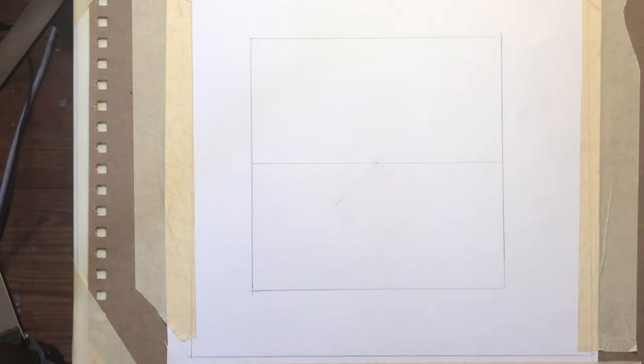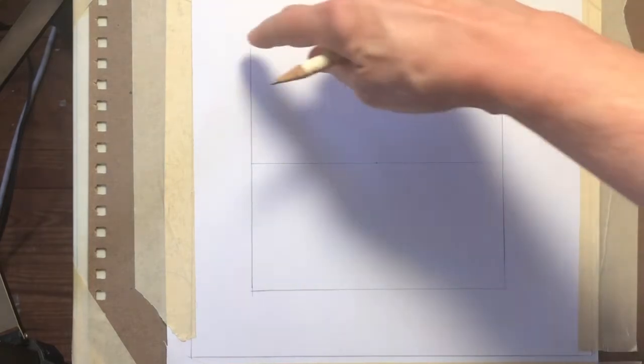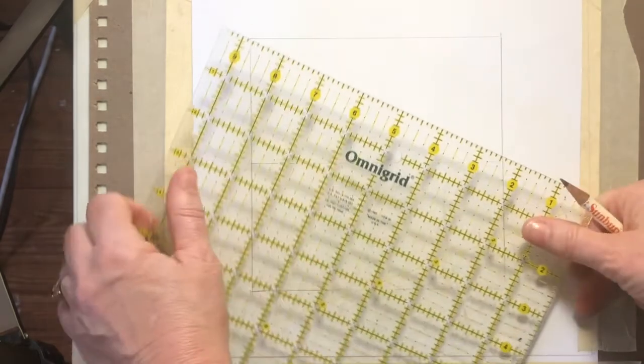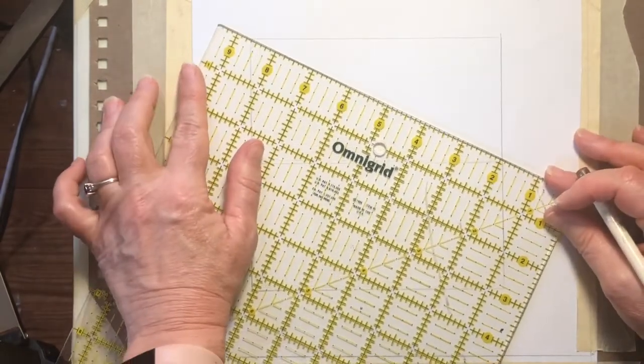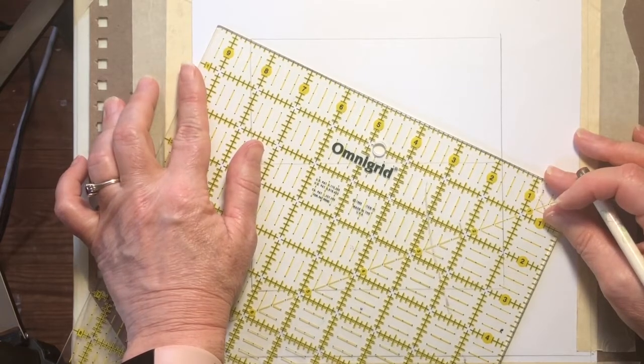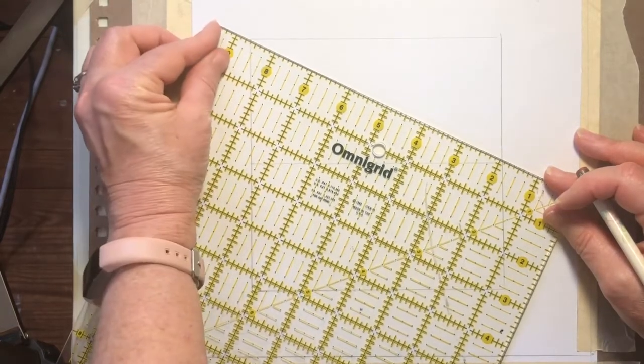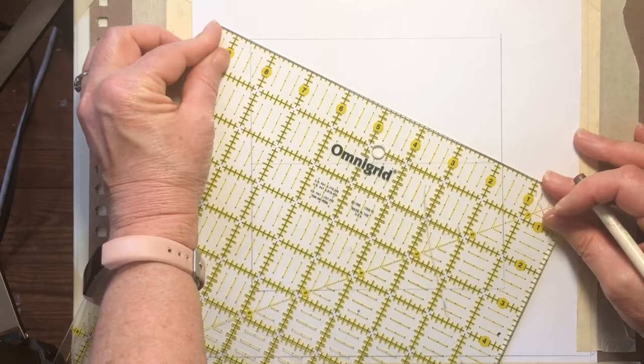Now I'm going to draw the sinister diagonal of the top half, which is a 1 by 2. So from the top left to the bottom right corner of that half of the square. Trying to be precise.